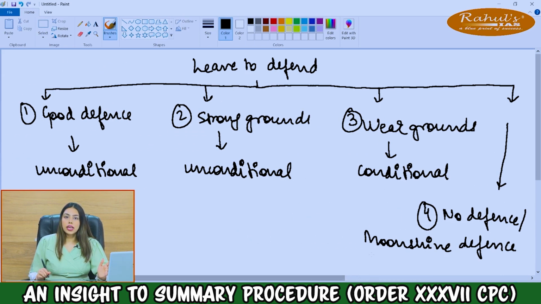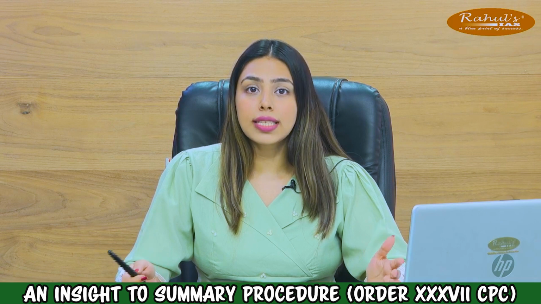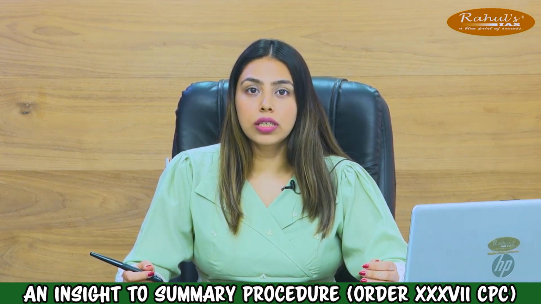So firstly, if the defendant shows a good defense, and here the court believes that if the defense is proved, the defendant will be successful, then unconditionally the leave to defend will be granted. Second, if the defendant shows strong grounds and the court does not believe that the defendant will be successful here, but the grounds are contestable, then also unconditionally the leave to defend will be granted.